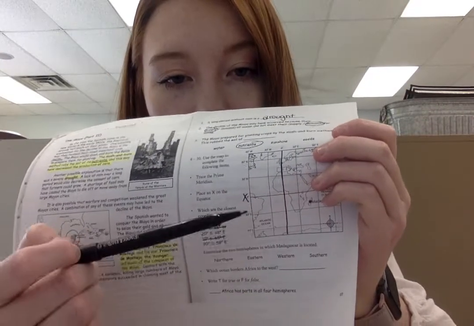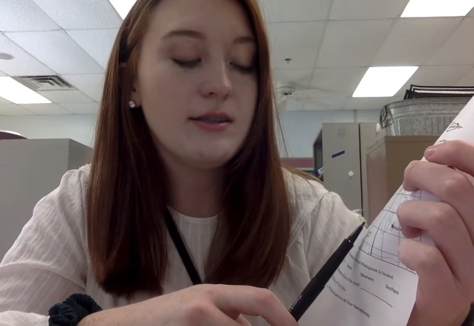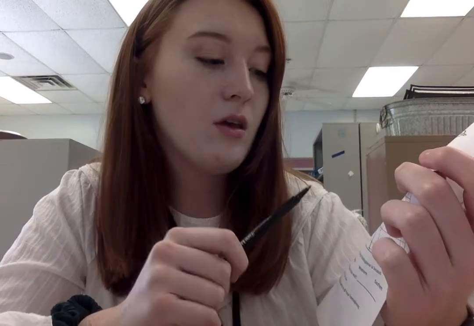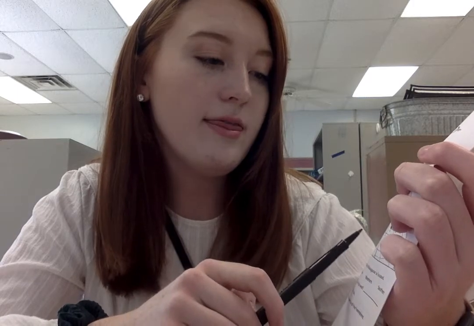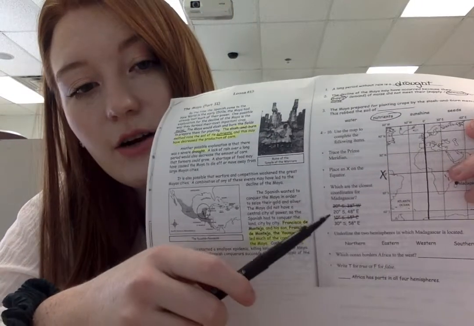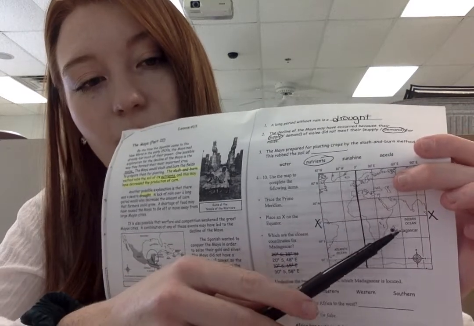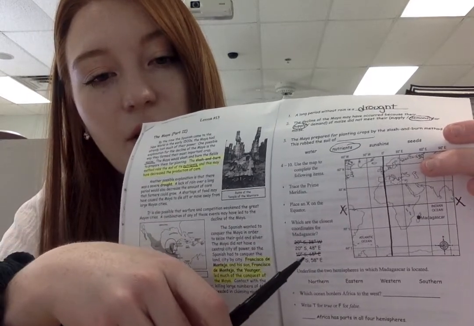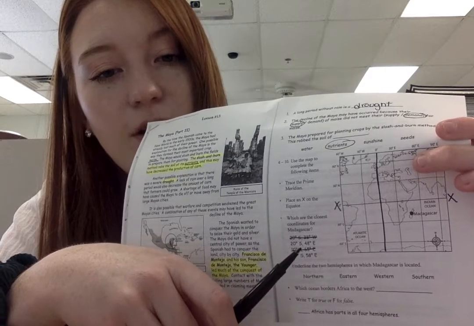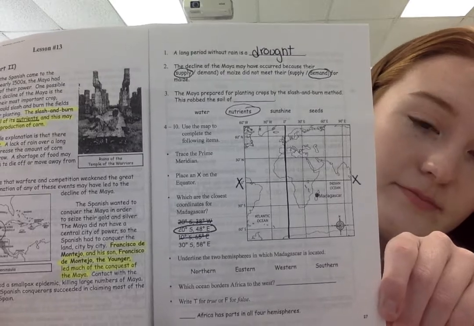So let's find our latitude lines. And we know that our latitudes are going to be in the south here. So it's going to be in between the equator, which is 0 degrees, and 30 degrees south. I think it's not directly on this 30-degree line right here, but it's a little bit above. So I think it would be closer to the 20 degrees south right here. So our answer will be this one, 20 degrees south and 48 degrees east. So let's go ahead and circle that option. So that should be our answer right there.